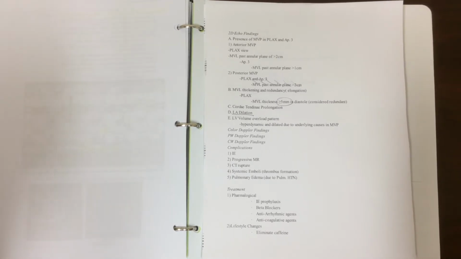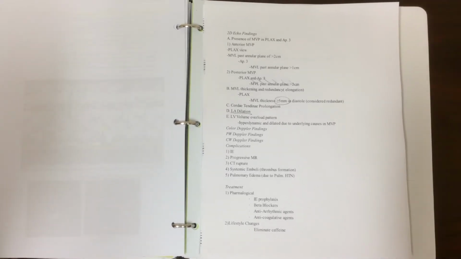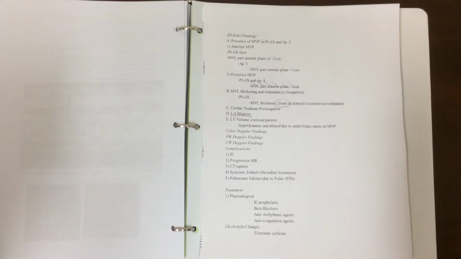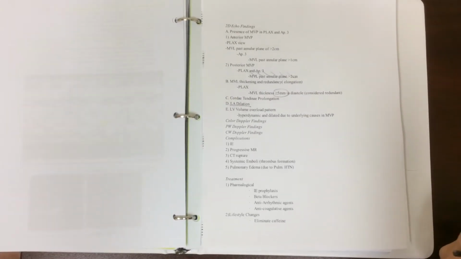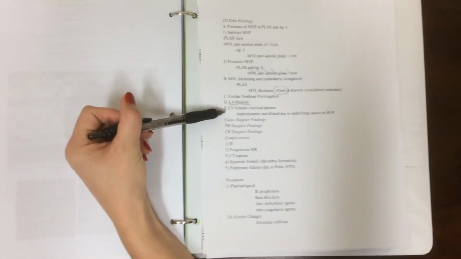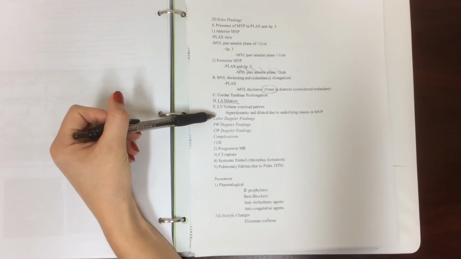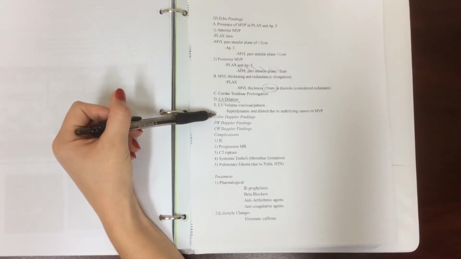You will find mitral valve leaflet thickening and redundancy or elongation in plax, and you will also see it with mitral valve leaflet thickness greater than or equal to 5 millimeters in diastole, which is considered redundant. Some secondary signs you'll see are left atrium dilation, left ventricle volume overload pattern, making the left ventricle hyperdynamic and dilated due to underlying causes of MVP.